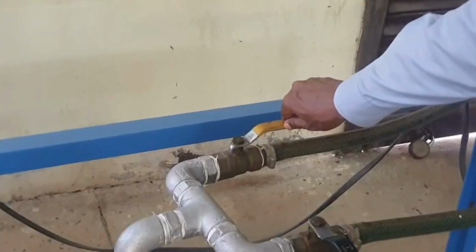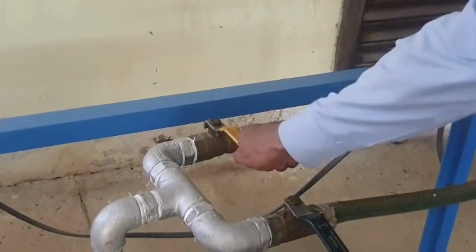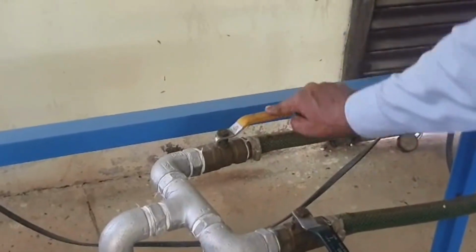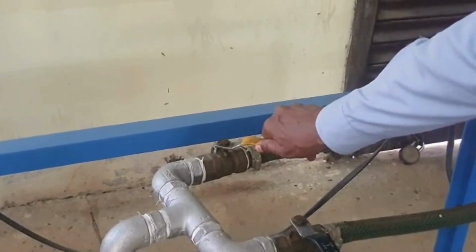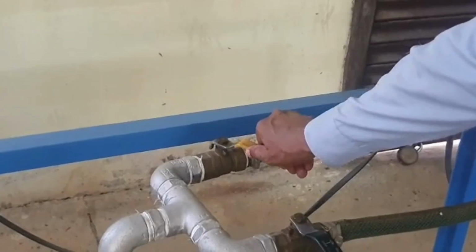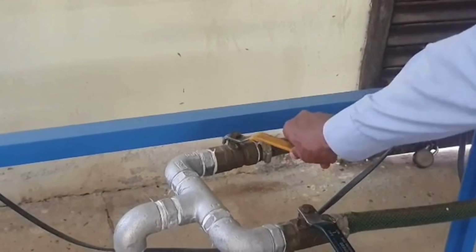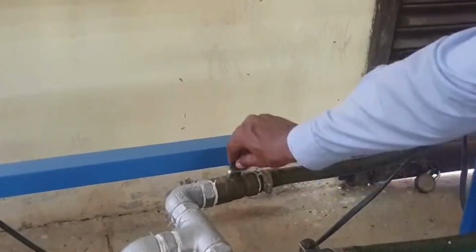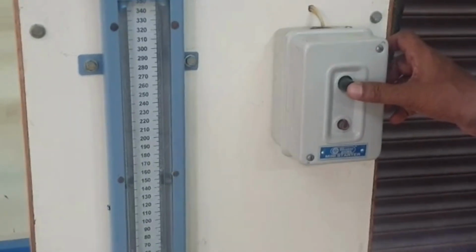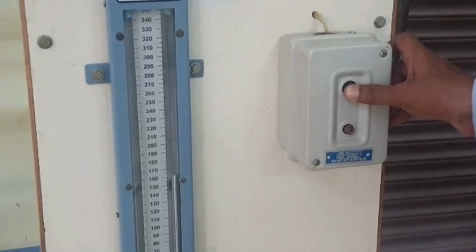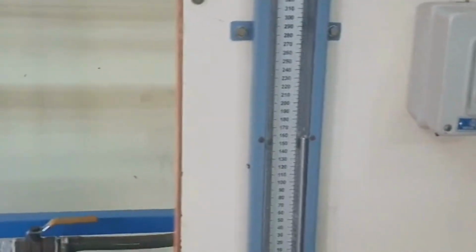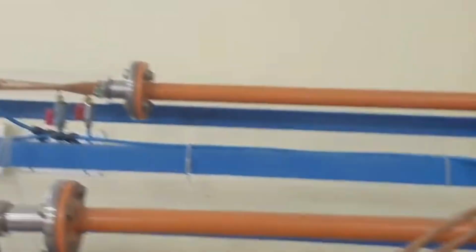Initially we can vary the discharges through the control valve. So this is the maximum discharge, this is the medium discharge, and this is for the low discharge. Here we'll conduct the experiment for maximum discharge. Switch on the starter so that the water starts to flow within the pipe.